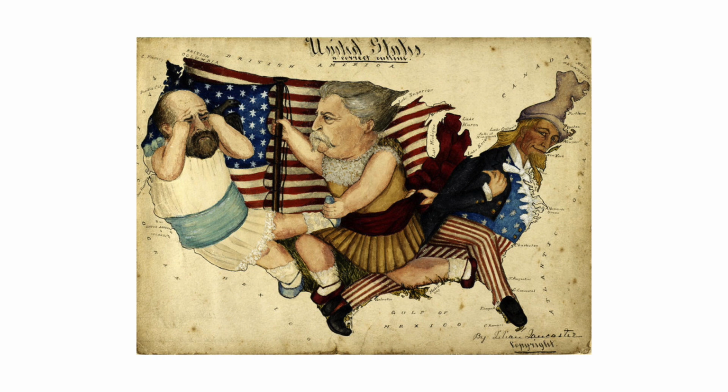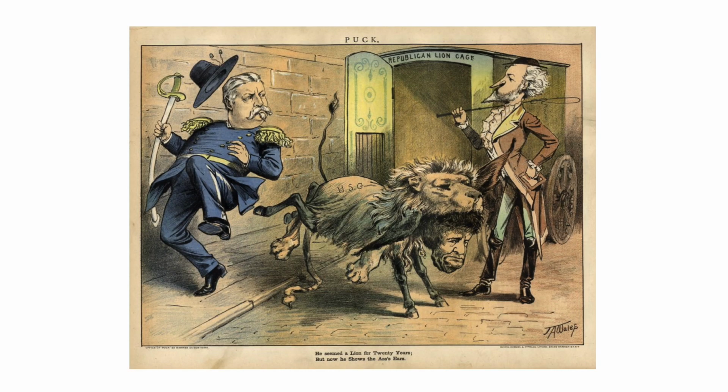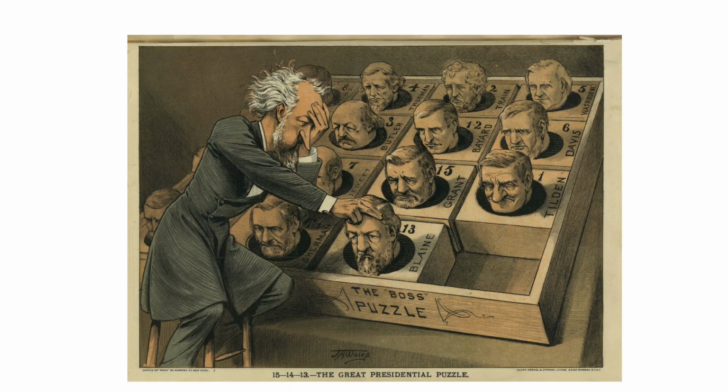There's all kinds of different characters here fighting with each other. Garfield over there crying. You've got Roscoe Conkling, you've got Grant, that's Blaine over there. You've got this one with different things, Hancock over there, Roscoe Conkling whipping the tiger. This one I like, because it's Roscoe Conkling trying to pick which candidate. Is it going to be Blaine? Is it going to be Grant? Is it going to be Tilden? All the different people that are available at that time. So some real great political art during this time period.